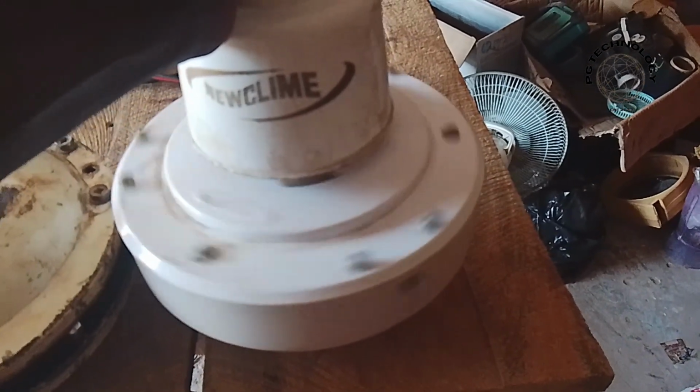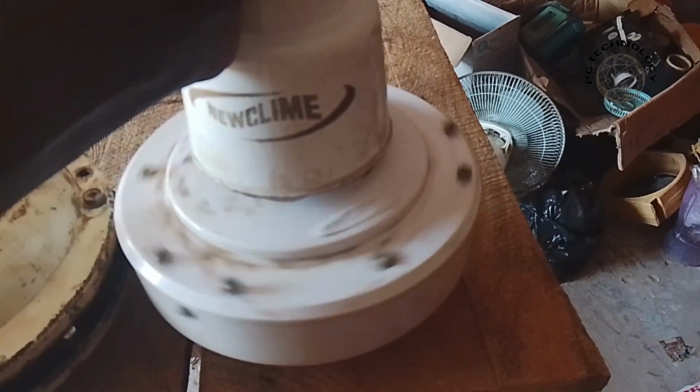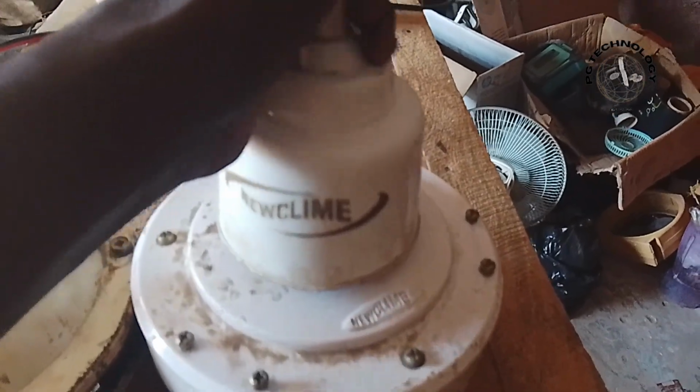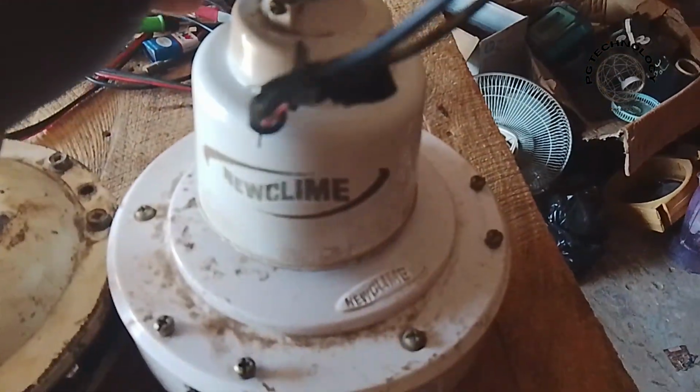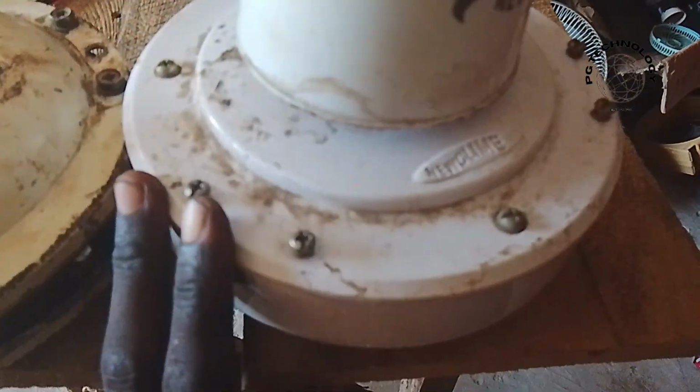So I want to tell you about the components of the ceiling fan so that you're able to understand what makes up this ceiling fan. So watch this video to the end and understand.